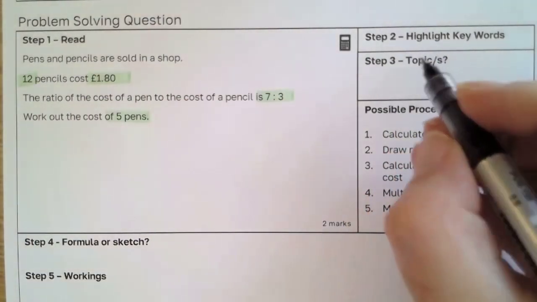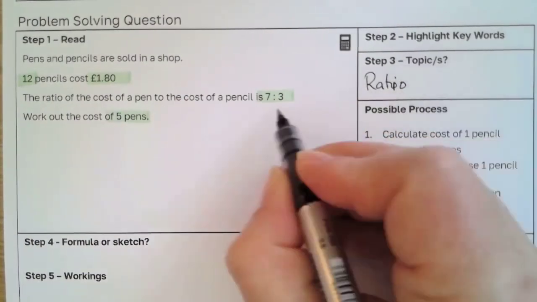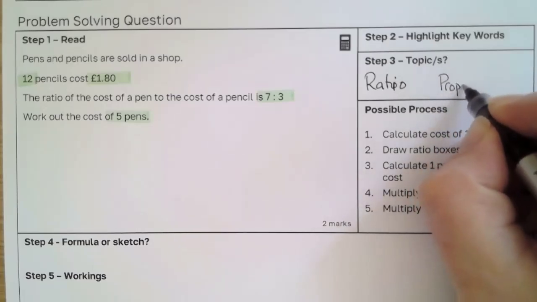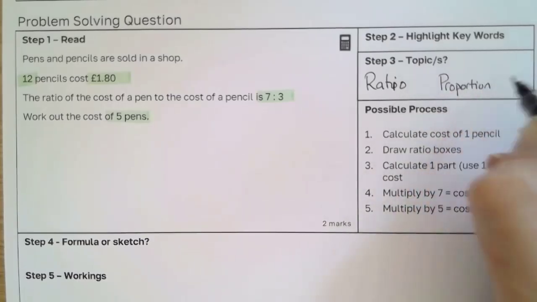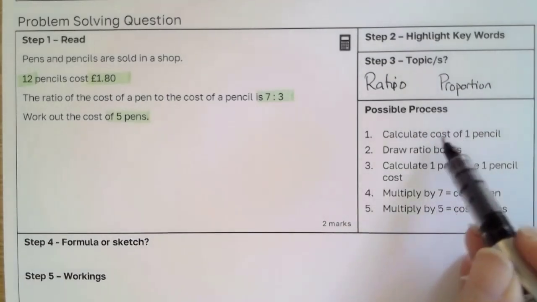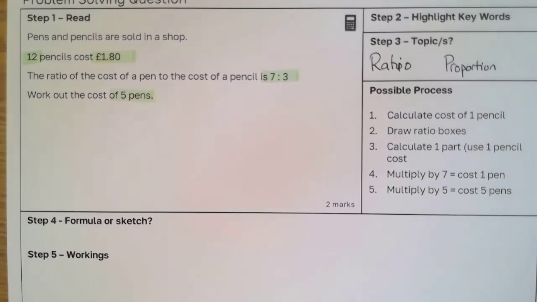We're looking at the topics. The topics are ratio, because we've got ratio here, and also proportion. Unitary method is also one. If you don't know where to start, then you've got the possible process down here that I've put to give you a guide. We're going to go straight into the question below.